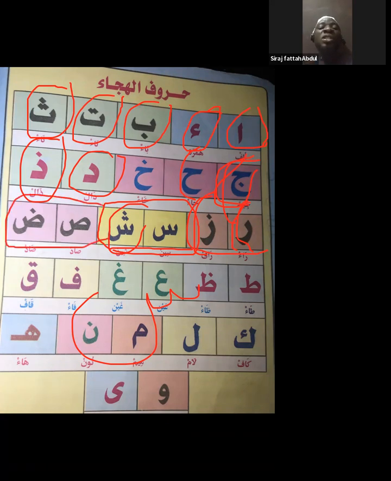Now, after that, we can see these two letters. The first one here is Sad, Sad, Sad. While the second one is Dad, Dad, Dad. You can see the side of the tongue has to touch this portion of the teeth.